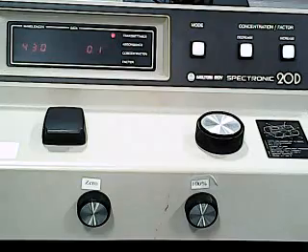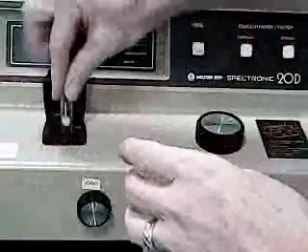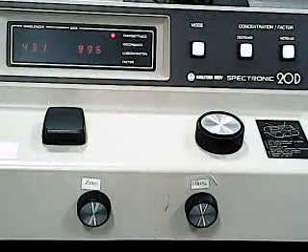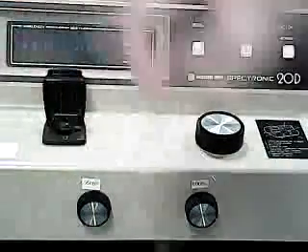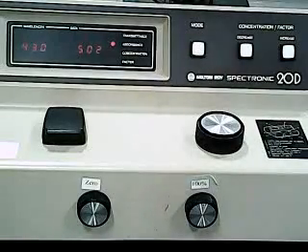And finally, we're ready to take the reading on our fifth final sample. Again, our 0 reads 0. Put in our blank. 100 is reading 100. Switch to absorbance. And there's the absorbance of our fifth iron sample.